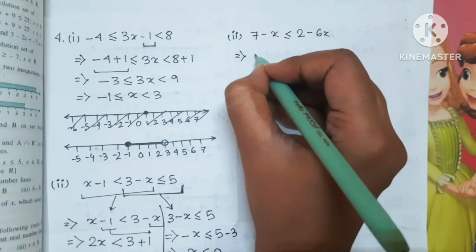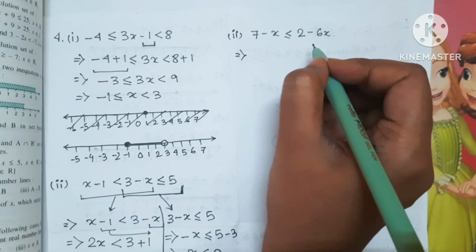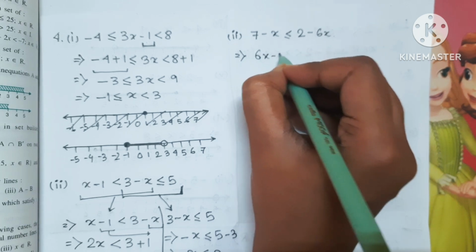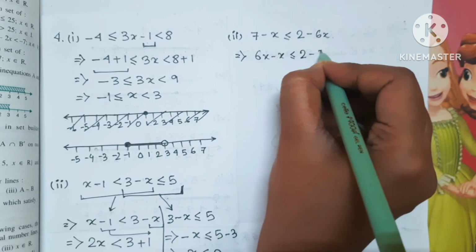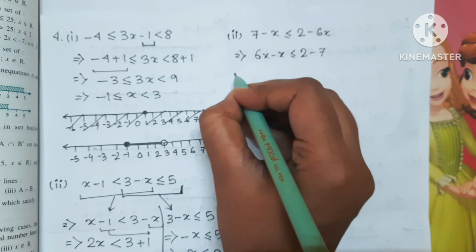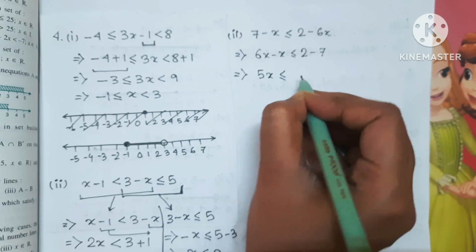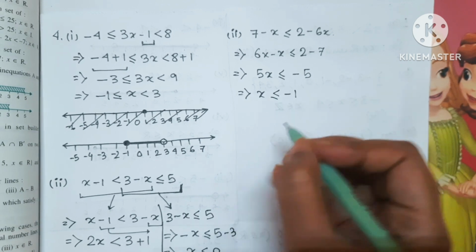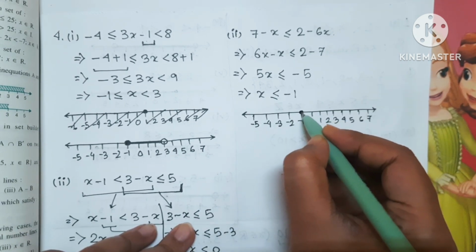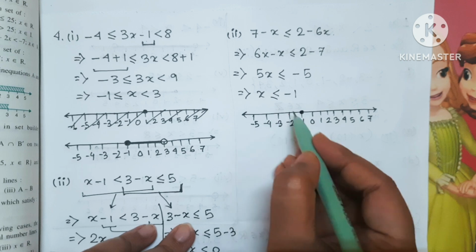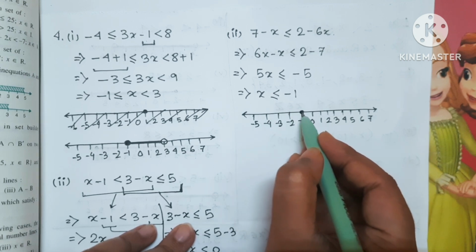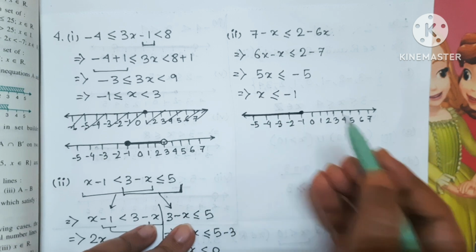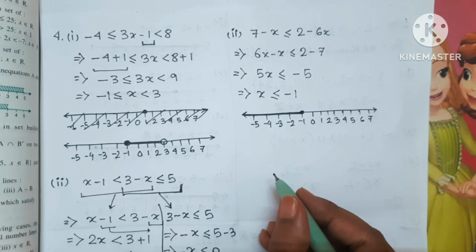So if you transfer all the variable in one side, you will get 6x minus x that is less than or equal to 2 minus 7. 5x is less than or equal to minus 5. So x is less than or equal to minus 1. So minus 1, and here it is less than or equal to, so darken circle, and then this part is the range. This part is our range.